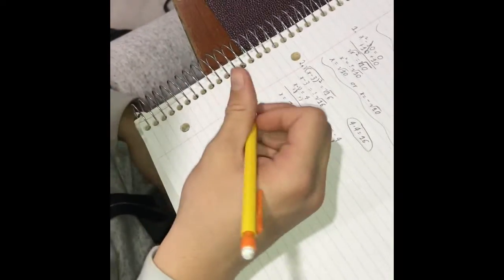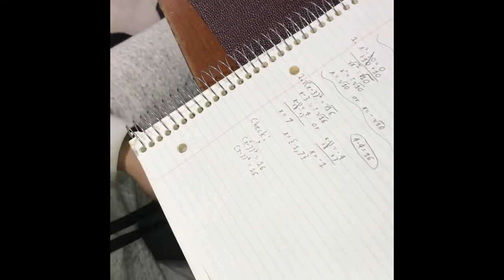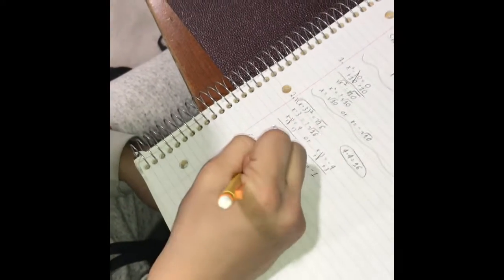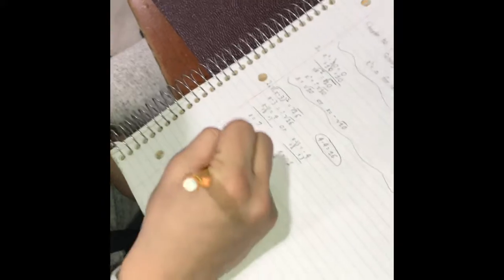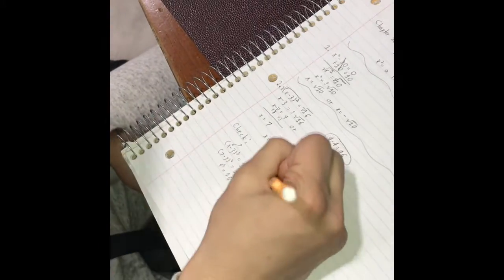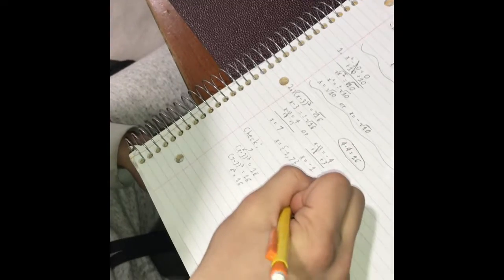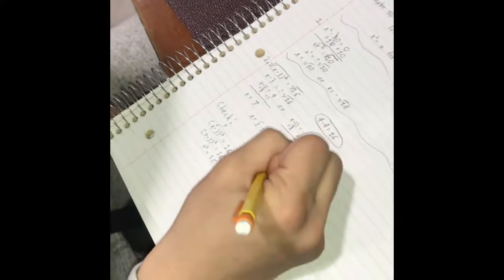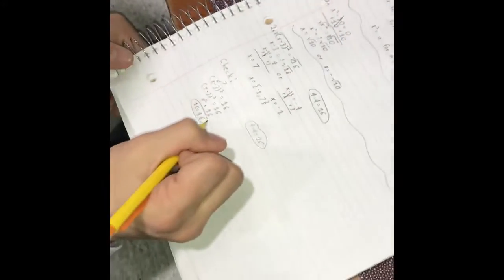So 7 minus 3 equals 4. So this will carry on with the 4. So 4 squared equals 16. And 4 squared, as we did here, 4 times 4 equals 16. So it'll turn out to be true, because they are the same number.